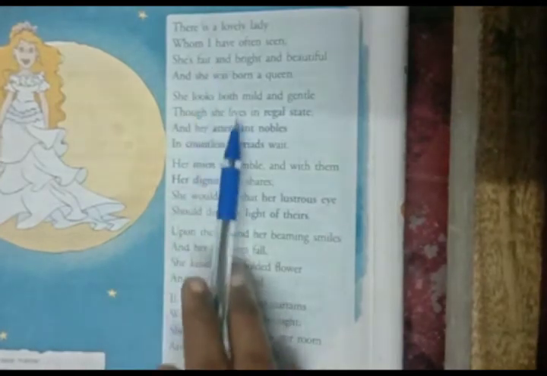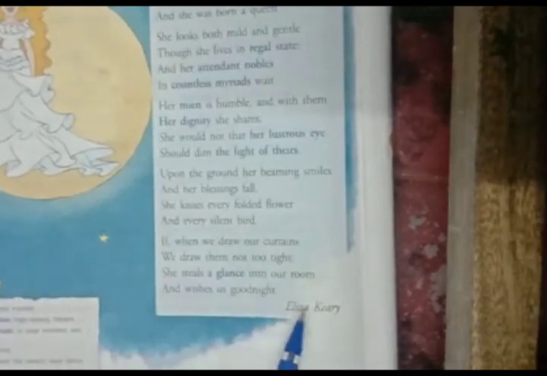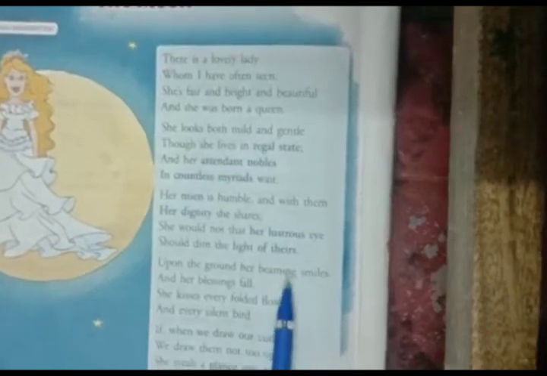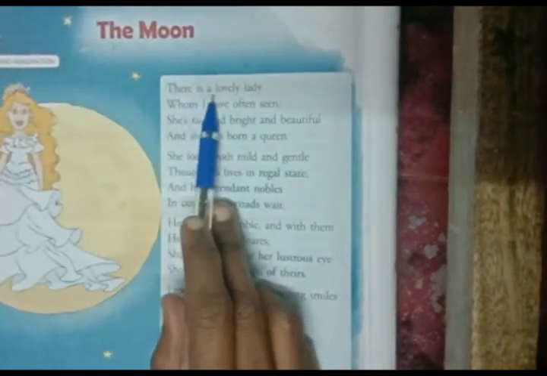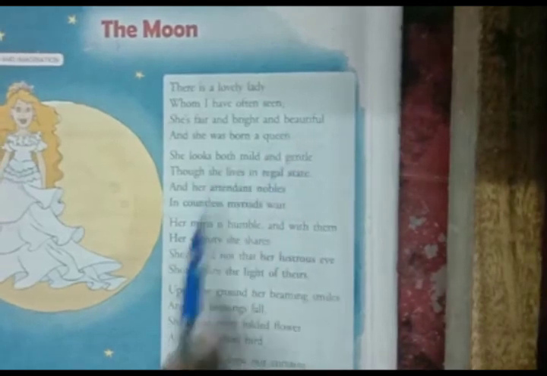This poem may come as a memory poem, and I want everyone to write these first three stanzas in your rough note three times. Please don't forget to write the poet's name. Okay, after three stanzas I will tell you to learn the next two stanzas. Okay, first you should write the topic, the moon, and then three stanzas. See how clearly they have given. Till lady the first line, till seen the second line, till beautiful like that only you should write.